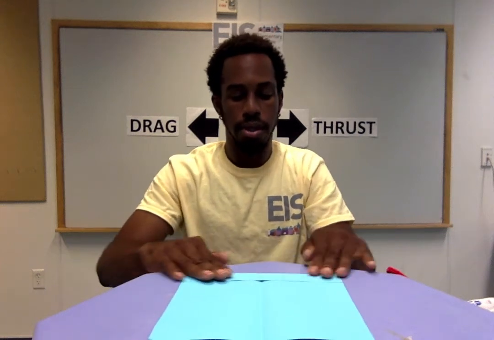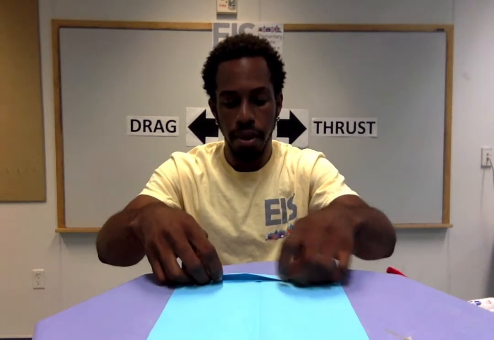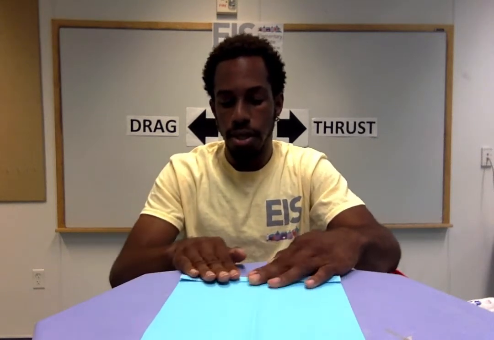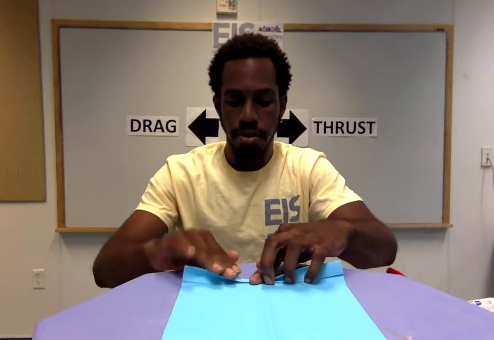Then we're going to fold on top of that, so it's going to be like a thick rectangle. We fold on top of that, and then one more time on top of that. This is the thick part of our plane, and this is what we're going to use to hold our plane.